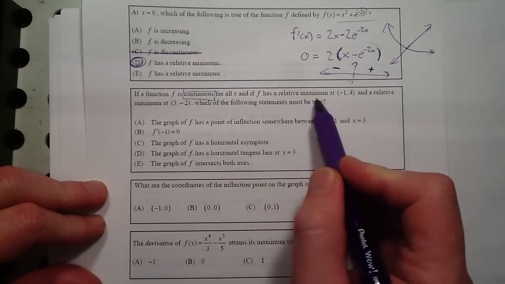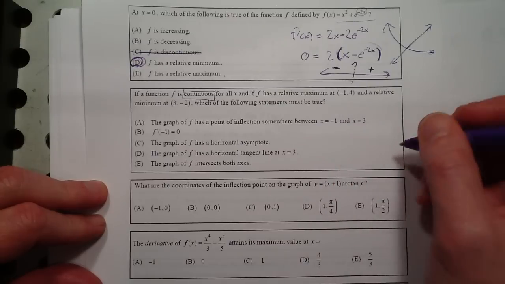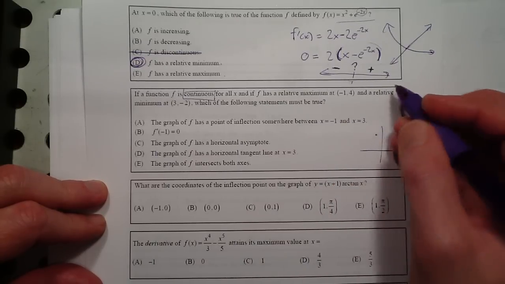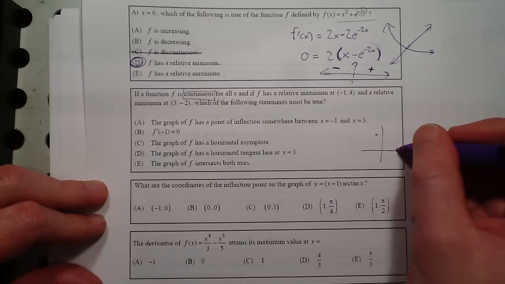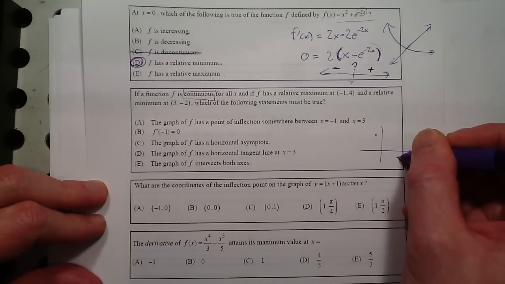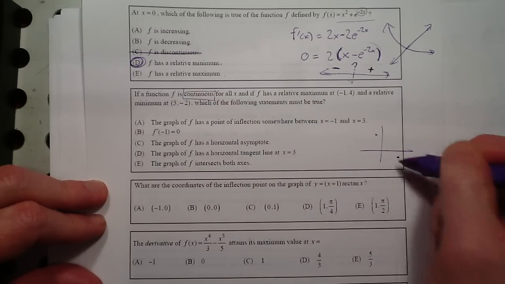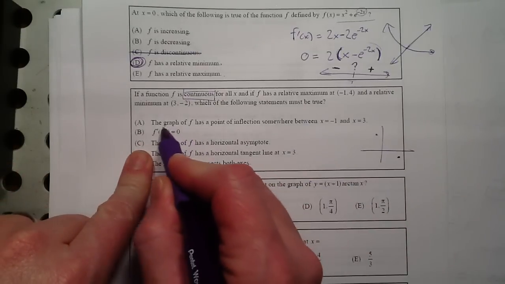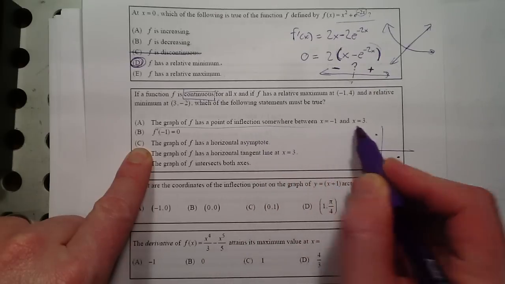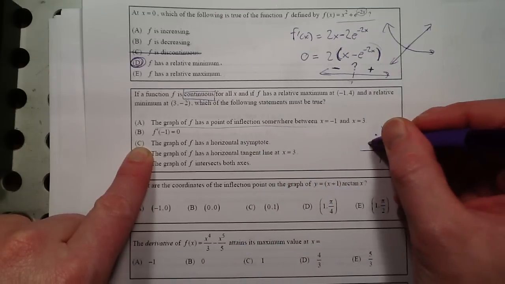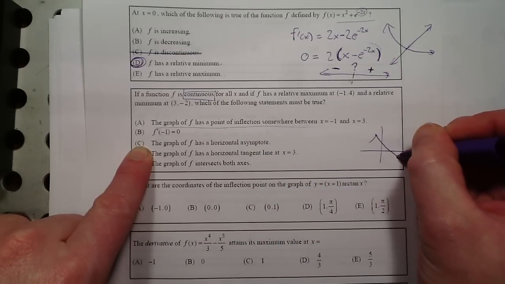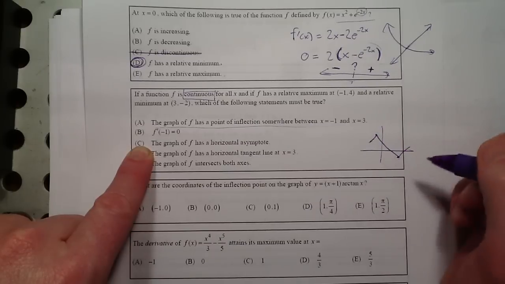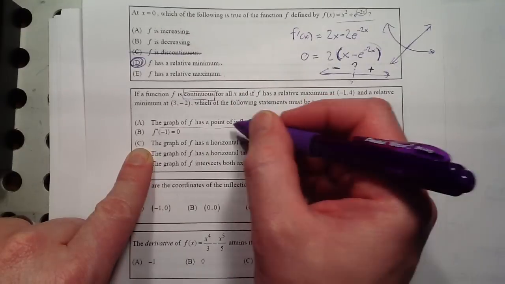For all x, and it's got a relative maximum at (-1, 4) and a relative minimum at (3, -2). So it's getting from here to here. Which of the following must be true? Does it have to have a point of inflection somewhere here? No, I mean it could be like some jaggedy, pointy thing like this, and that's continuous, right? There's your maximum, there's your minimum. So it doesn't have to have a point of inflection.